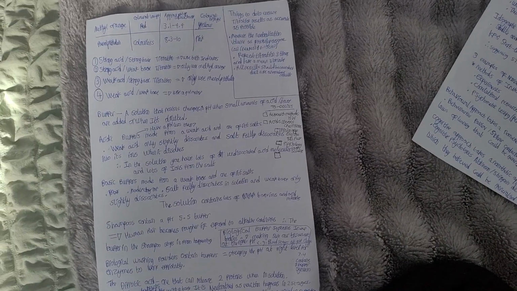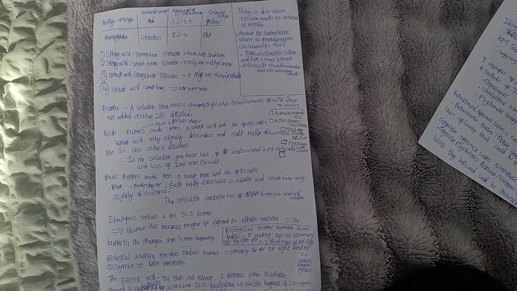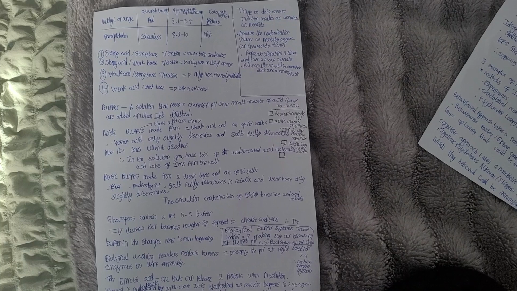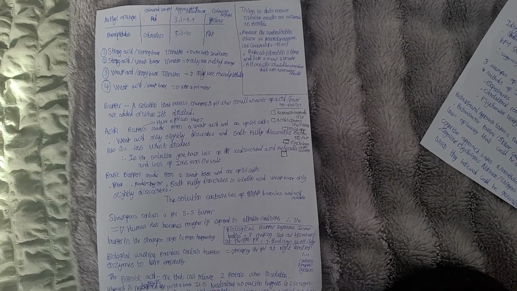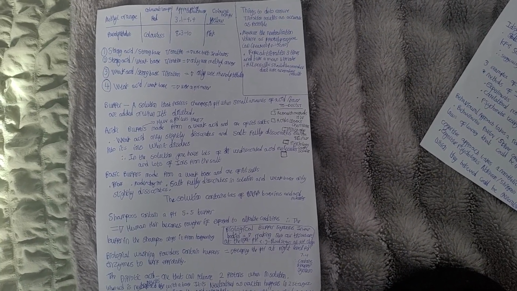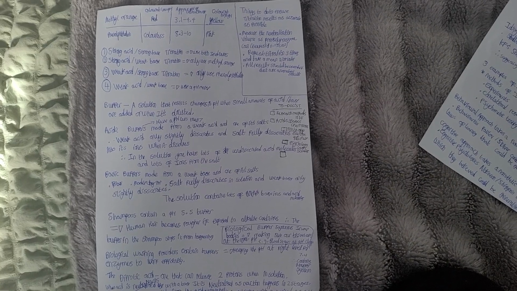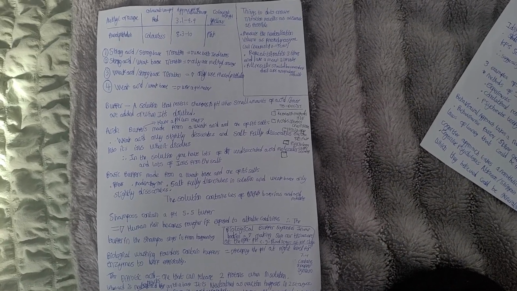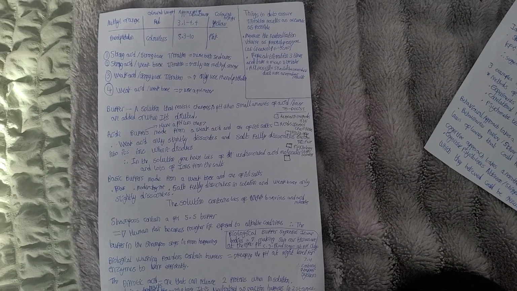Basic buffers are made from a weak base and one of its salts, and have a pH greater than 7. The salt fully dissociates in solution and the weak base only slightly dissociates. The solution contains lots of base molecules and acid ions.